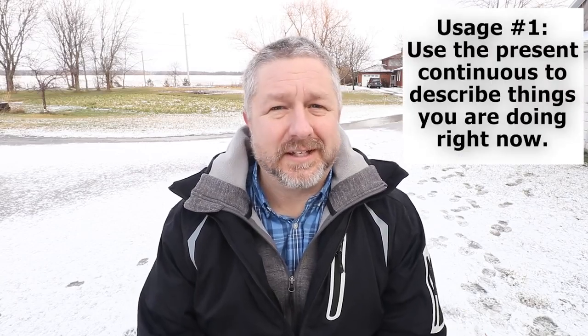If you look at the verb to write, you'll notice that you drop the E and you add ing to say I'm writing. So be careful. You need to memorize and learn which verbs are slightly irregular, but in most situations you will simply be adding ing to the verb. So when do you use the present continuous?